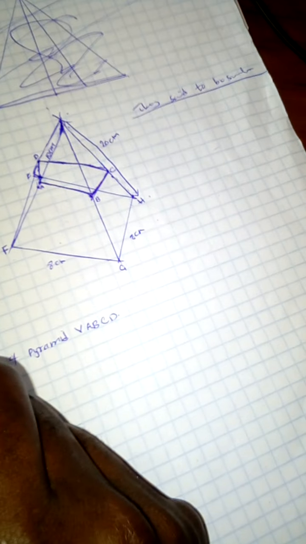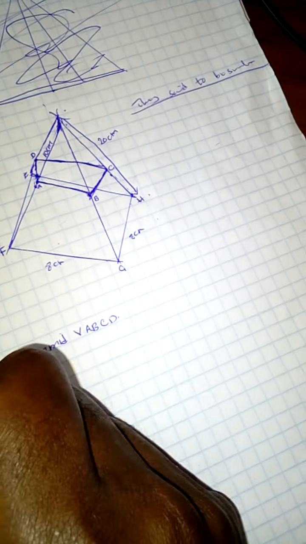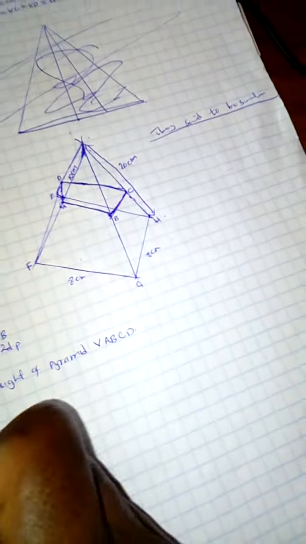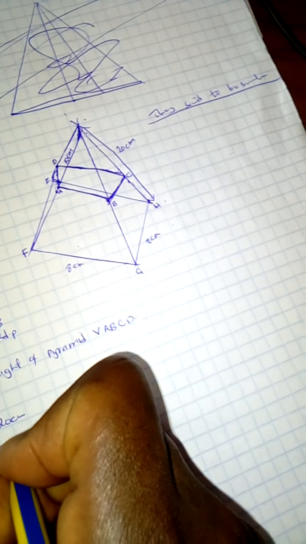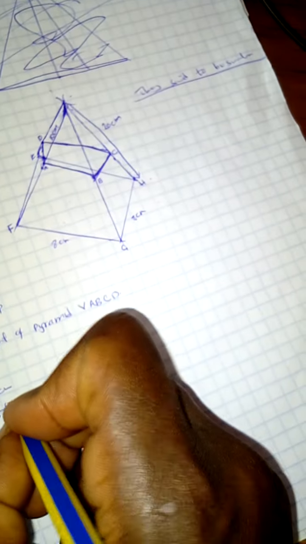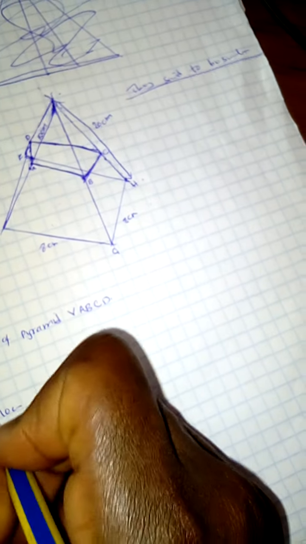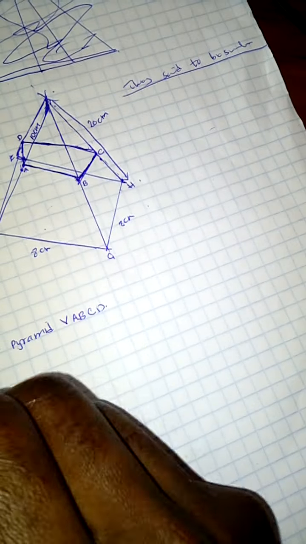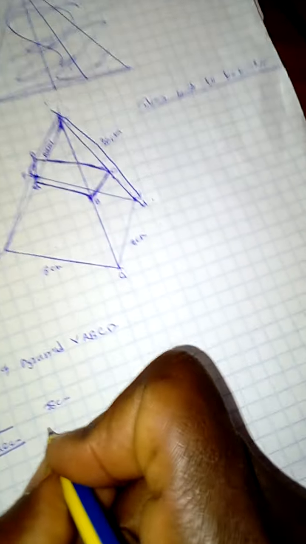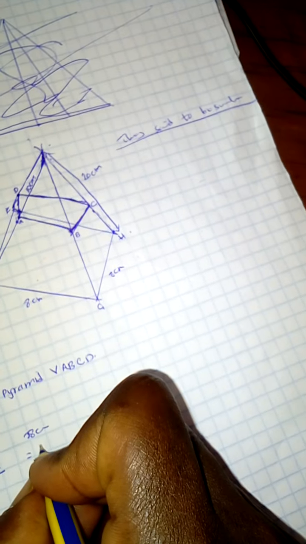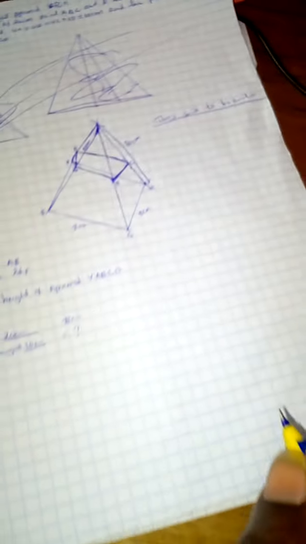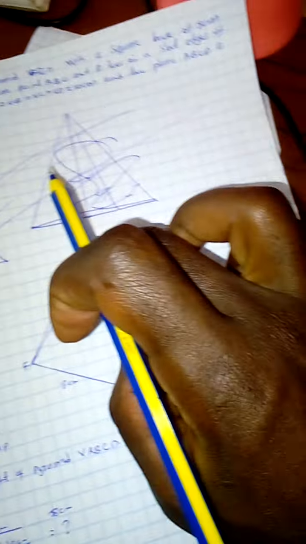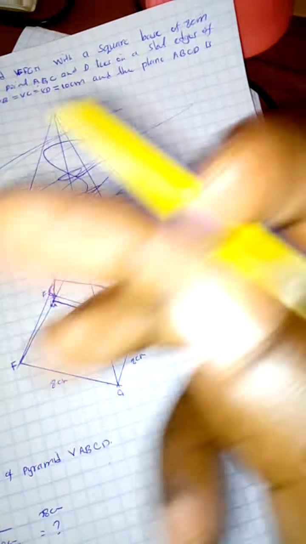The larger pyramid has a slant height of 20 centimeters, and the smaller pyramid has a slant height of 10 centimeters. The base of the bigger pyramid is 8 centimeters, and we want to find the base of the smaller one, which is a question mark. This is also a square base, and the ratio is constant.